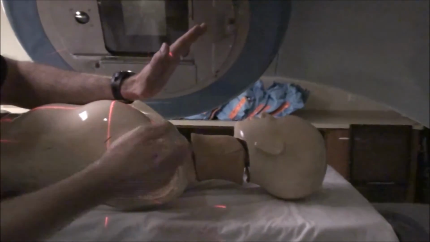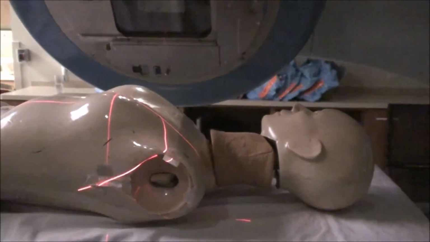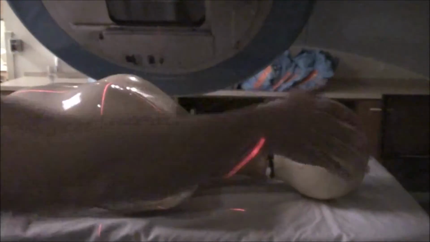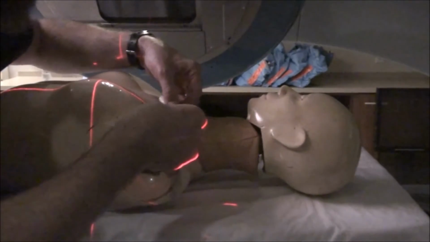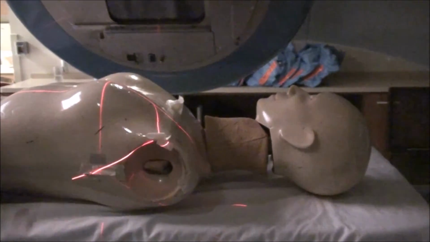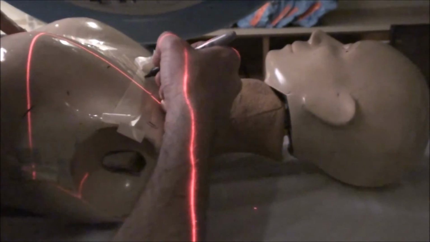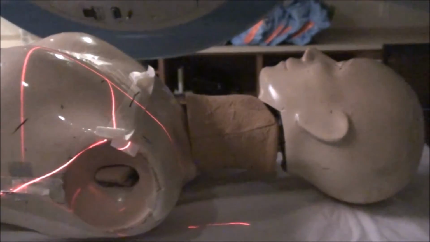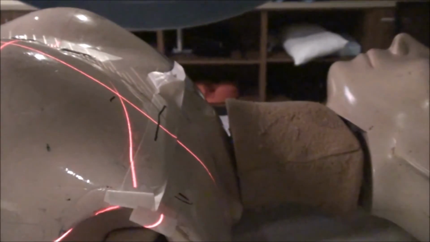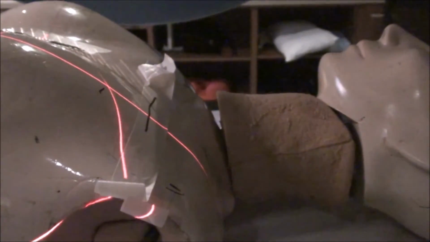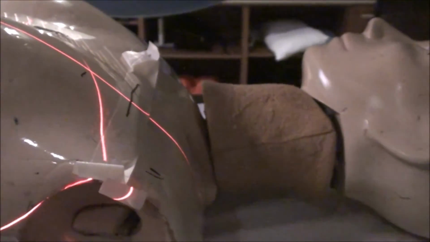Just like with the head and neck, you're going to lay a wire across that match line, and then we're going to pretend that we did that superclav already, and that our wire runs like this. You can see that we've got divergence problems. The way we fix divergence problems when we treat them and when we simulate them, you're going to kick the table away from the gantry.